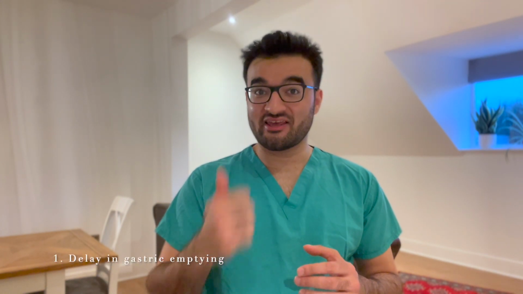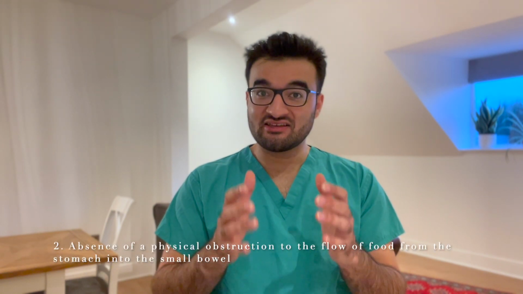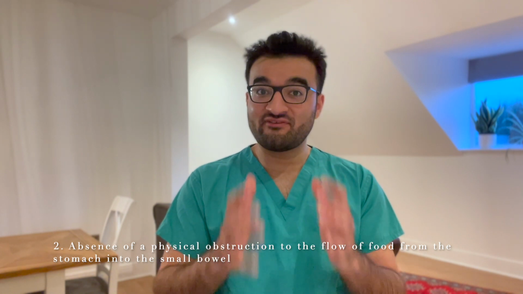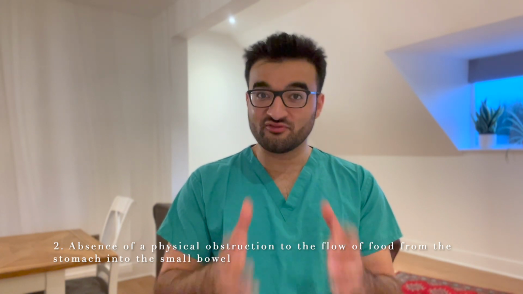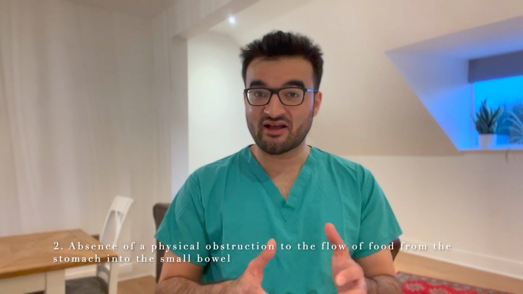So number one is that there has to be a delay in gastric emptying. So that means that there is a delay in how quickly the stomach empties contents into the small bowel. Number two is the absence of a physical obstruction to the flow of food from the stomach and into the small bowel. So what that means is that there is no tumour or mass or stricture that's stopping food from flowing into the small bowel.